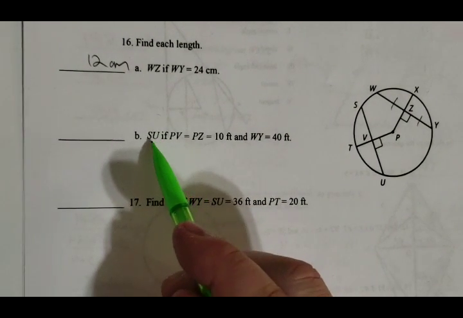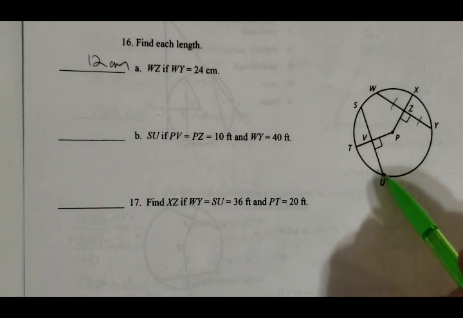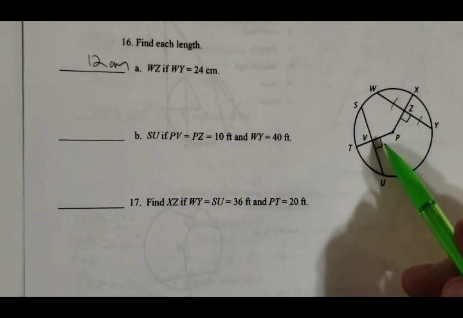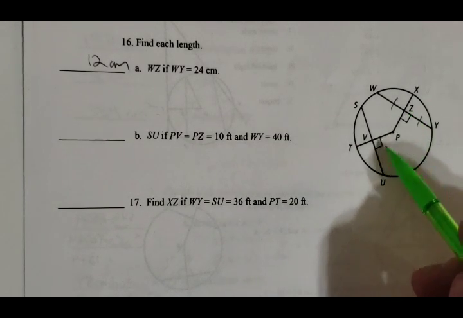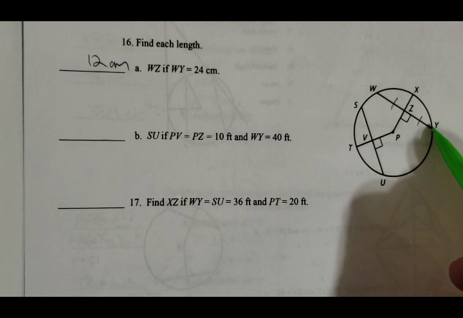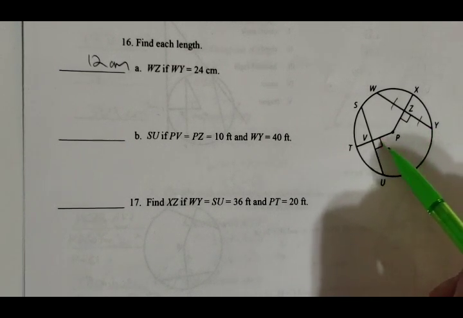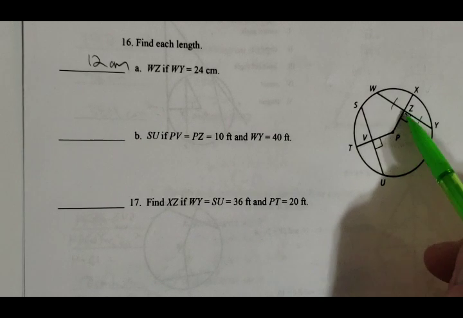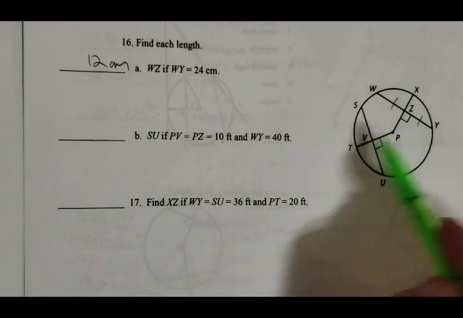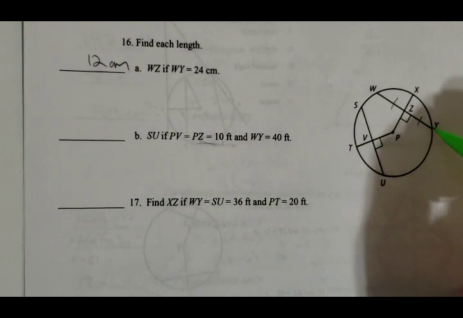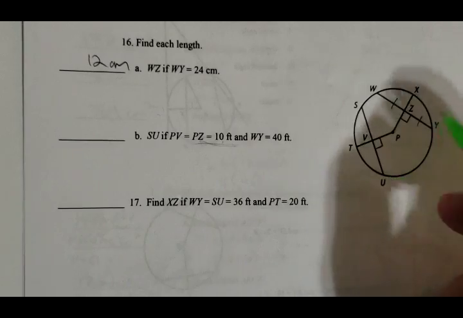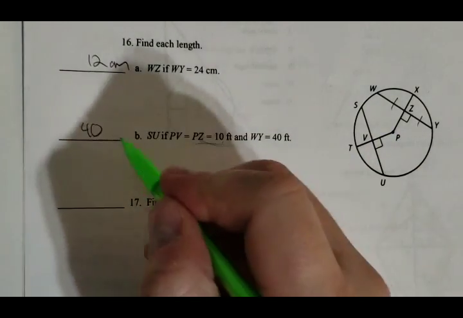All right, letter B, find SU. That's this whole thing. If PV equals PZ, then SU equals WY. SU equals WY if PV equals PZ. Doesn't even matter what they are. I don't even need to know this bit of information right there. I must have just done that to throw people off. WY is 40, so that means SU has to be 40, right?